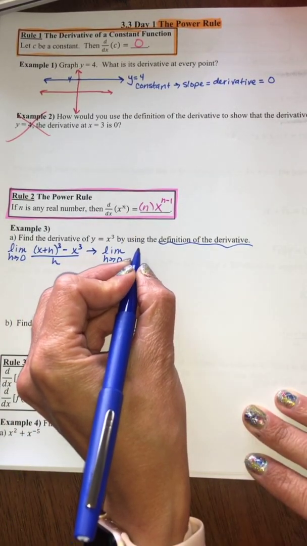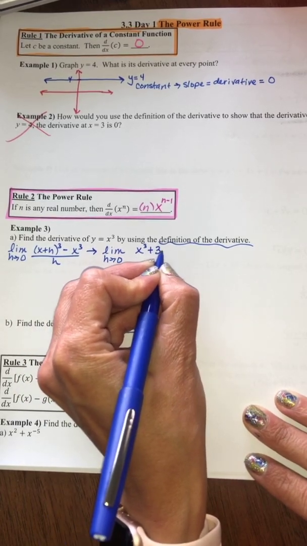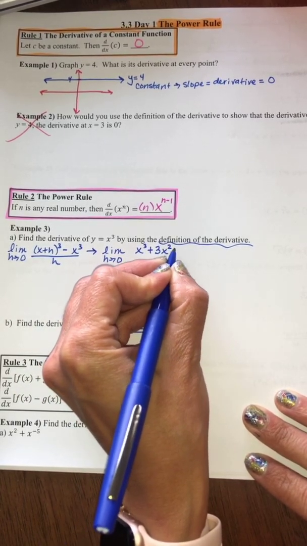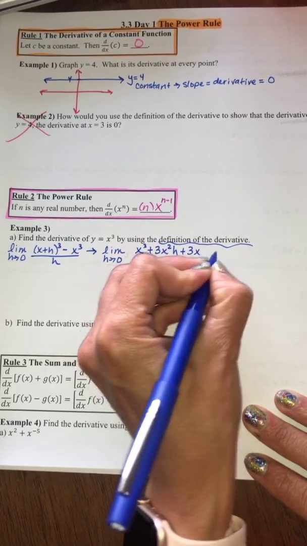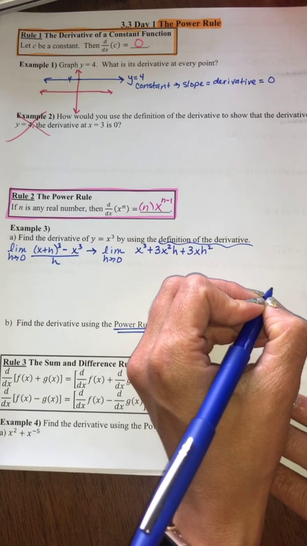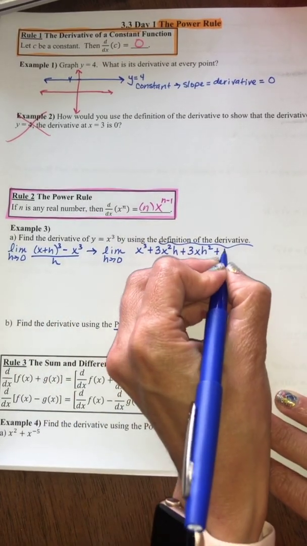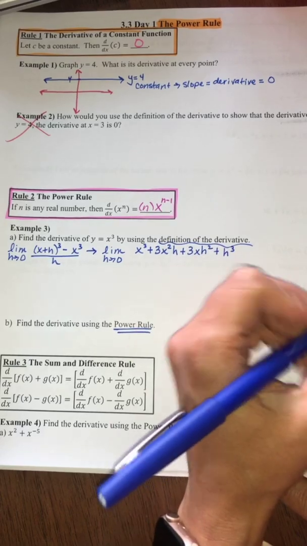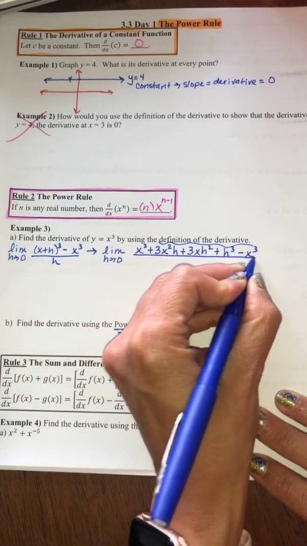So the first coefficient is a 1, x cubed. And then the 3, the x's go down a degree, but then the h's go up a degree. And then a 3, x's go down a degree, h's go up a degree. And then the 1, the x's go down a degree, h's go up a degree. And then minus x cubed all over h.